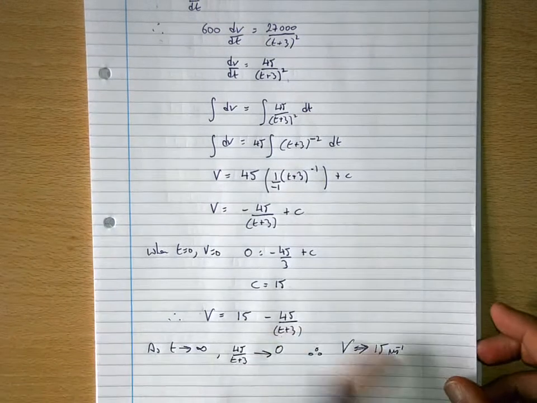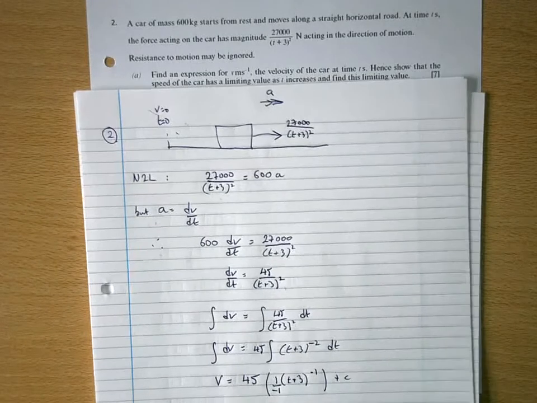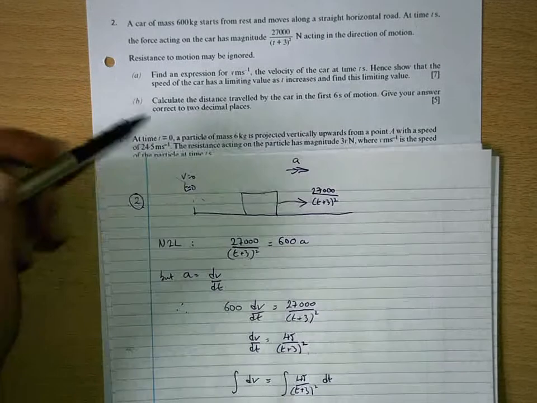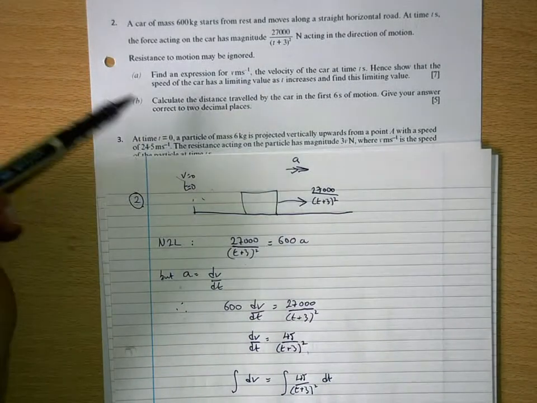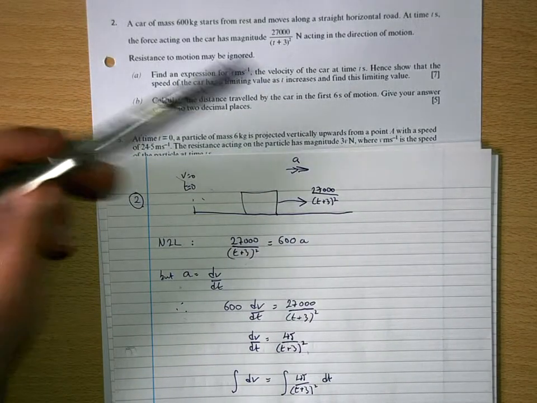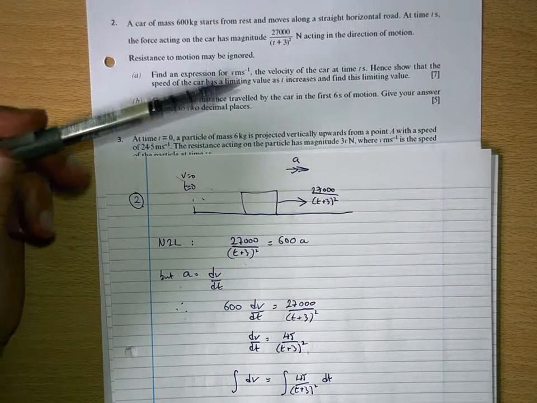So that's a pure maths thing there about limiting values. So find an expression for v, done. Hence show that the speed of the car is a limiting value, done. Find this limiting value, done, it's 15.